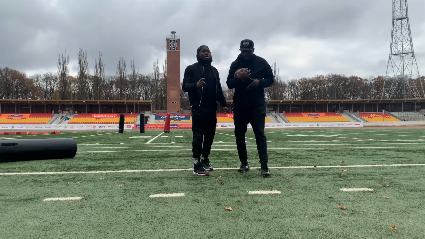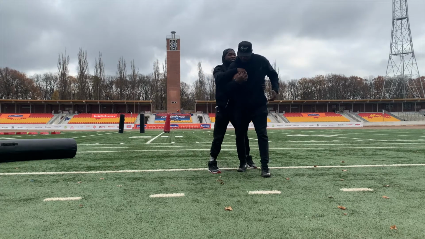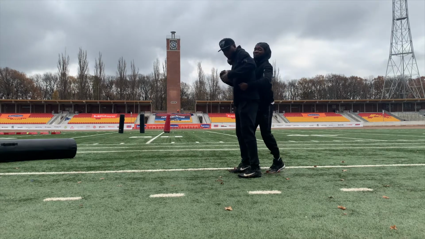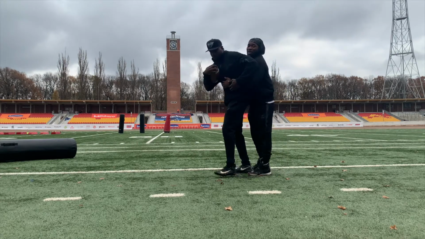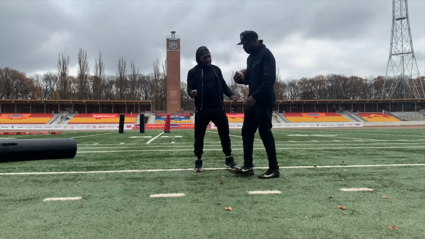Key thing we need to remember on all of these techniques is when we're going in, we need to secure the tackle. And what I mean by secure the tackle is my hand is here, in case I rip and I don't get it, I still can make this tackle. Okay? So number one, make sure you secure the tackle. So let's go over that again.